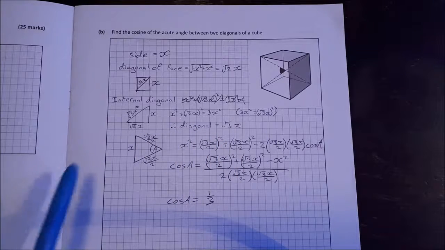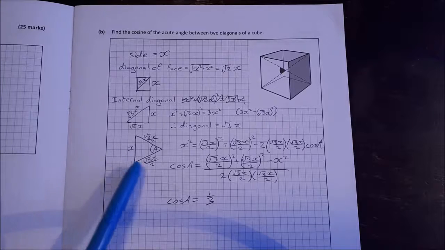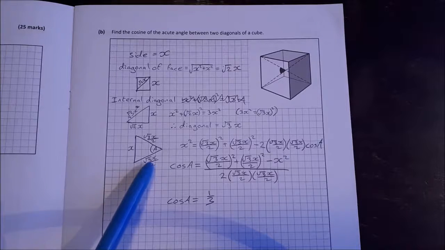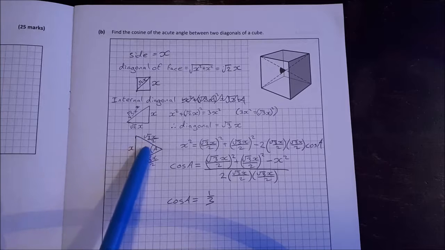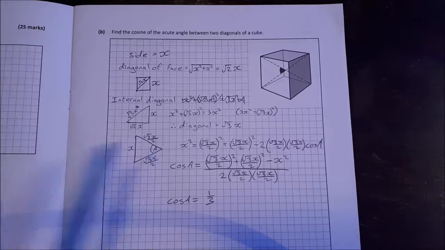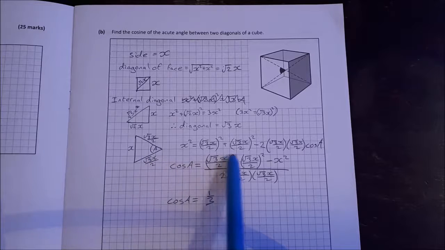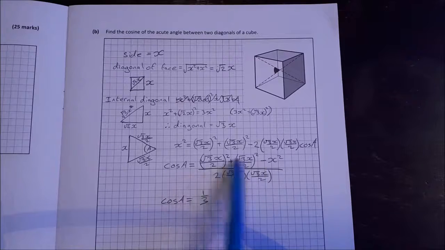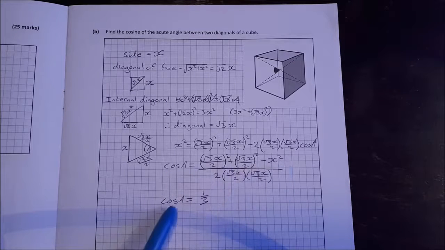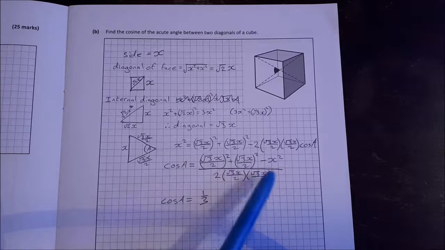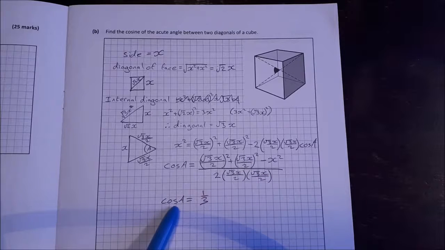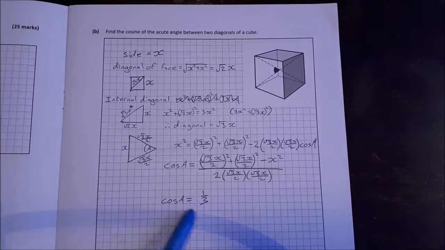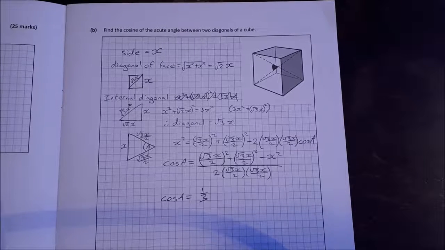So now that gives us a triangle where we have side x, side root 3 over 2 x, and another side root 3 over 2 x with an angle A. This is the angle A that we're looking for. So we can use the cosine rule. Here it is here. Isolate cosine, work through the algebra here, and the x's will cancel and it'll all work out to be cosine of A is equal to 1/3. Again, any questions, just ask in the comments below.